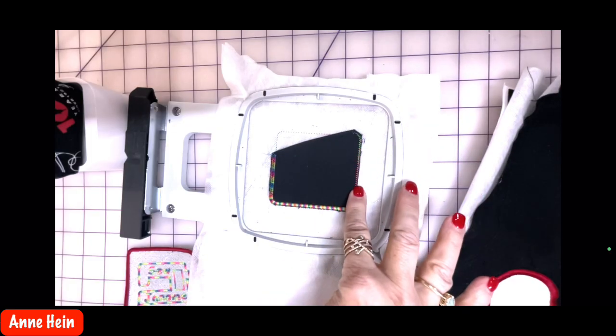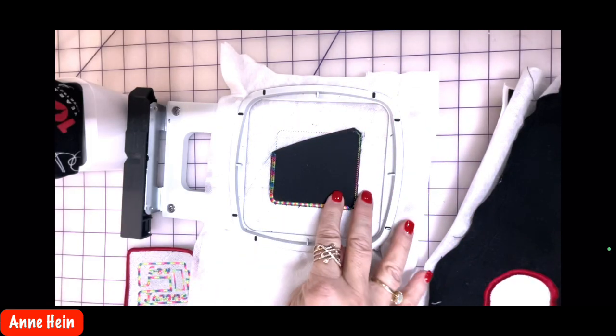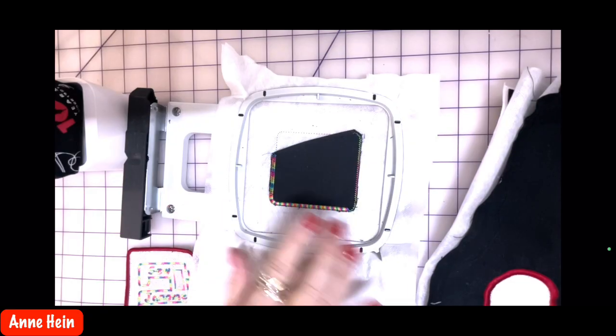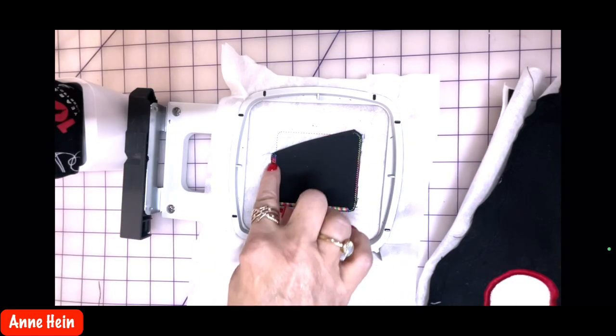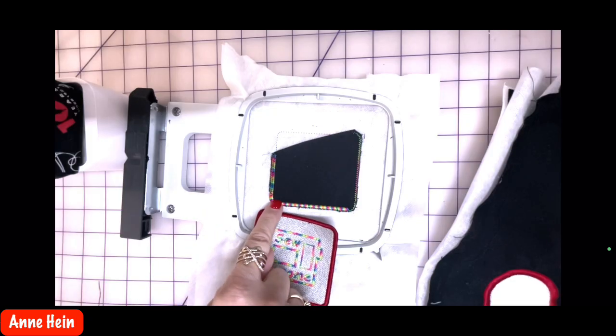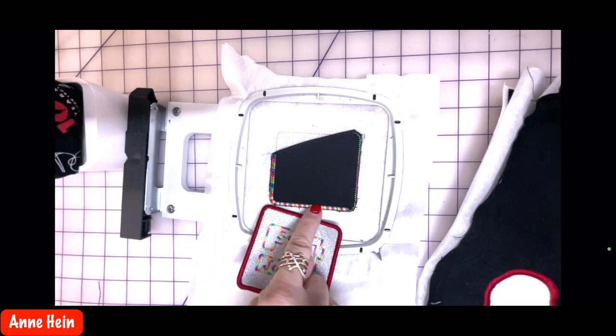And I did a little zigzag with this one. I trimmed all the way around, and then it does the preset one. That's this one. It does a run of zigzag, and then it comes back over on itself with a nice one here.